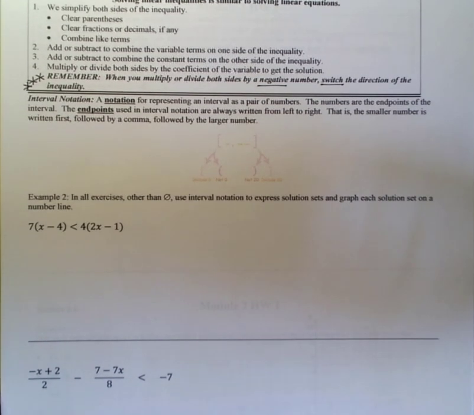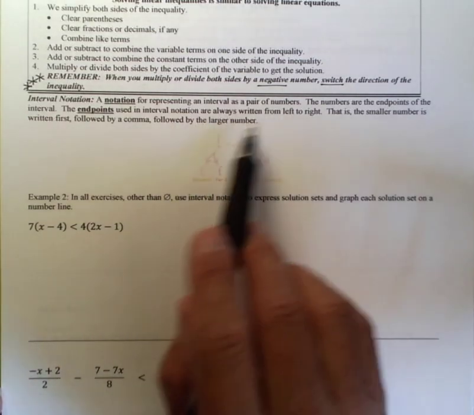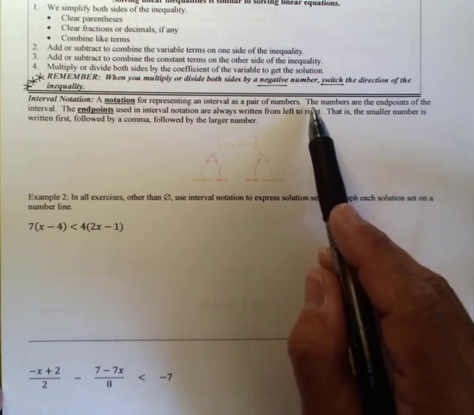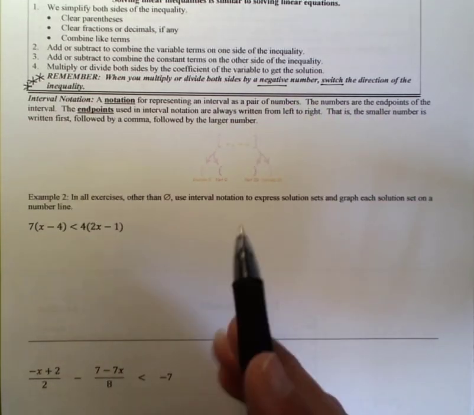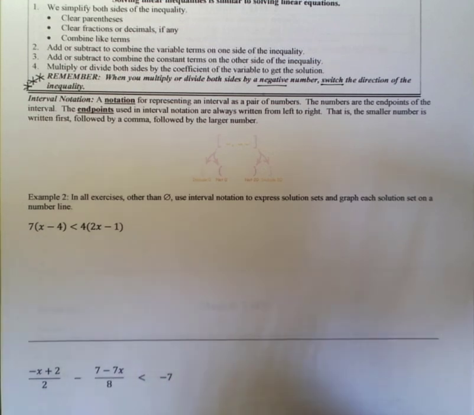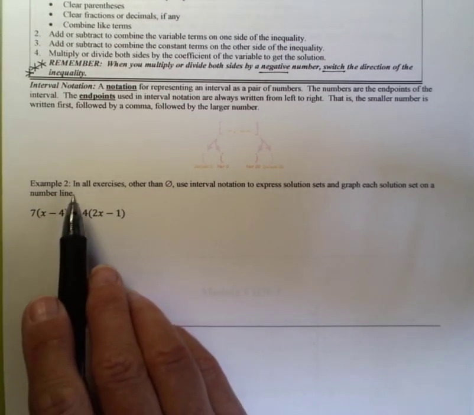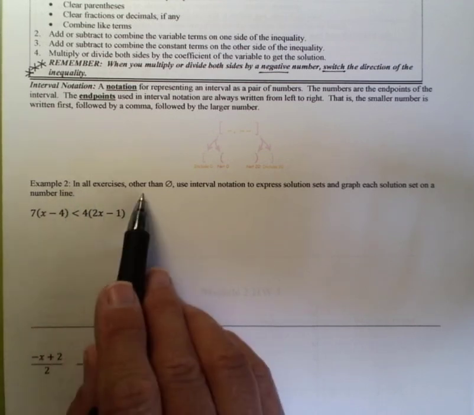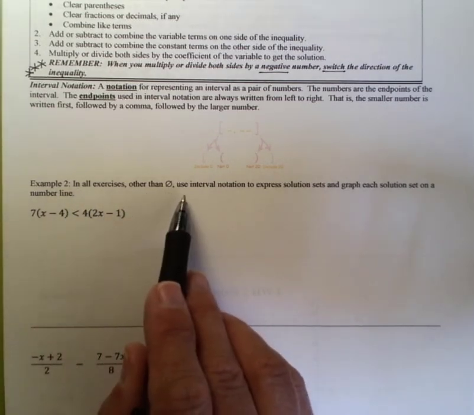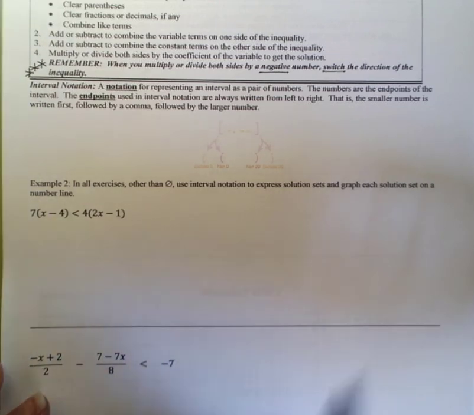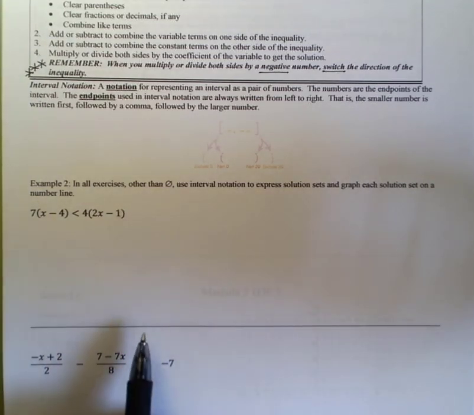We're going to use a notation for representing the intervals as pairs of numbers, and I'm sorry this didn't print well on mine. I hope it's better in your book. The numbers are the endpoints of the interval, and we'll look at them from the smallest on the left to the largest, and I'm going to give you an example that you should be able to follow. So here's our exercise. We're going to use interval notation this time to express solutions and graph each solution on a number line, which I put down.